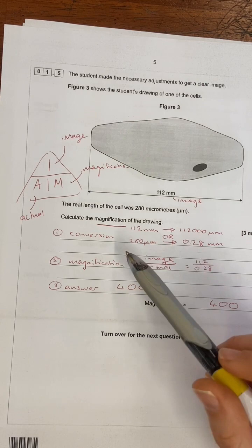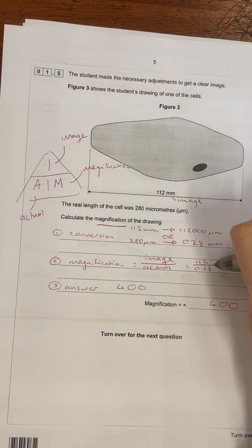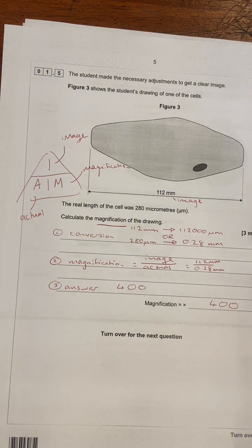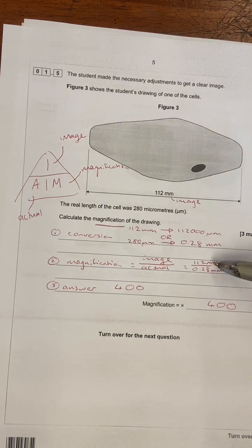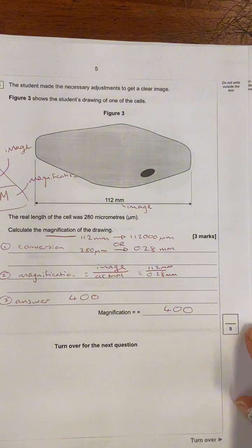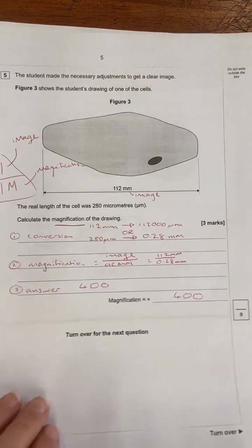So the first mark is for converting. Either convert the millimeters into micrometers or the micrometers into millimeters. But when you do your calculation, they must be in the same scale. So both of mine are millimeters. They both need to be millimeters. 1 mark for the conversion, 1 mark for showing what you are doing. So this calculation gets you a mark, and then 1 mark for the answer at the end, 400. Give yourself a total out of 9. Make sure you're being harsh now so you get better later.